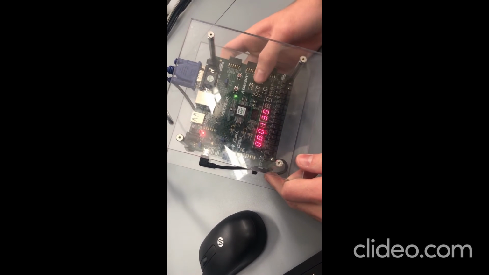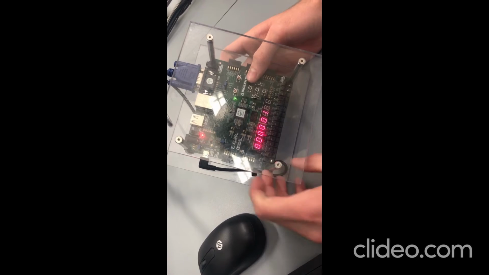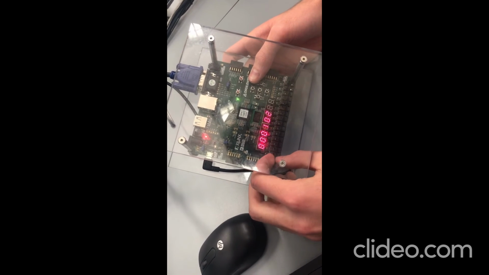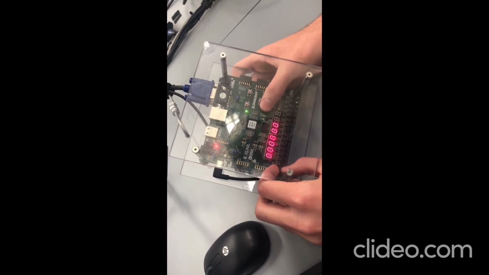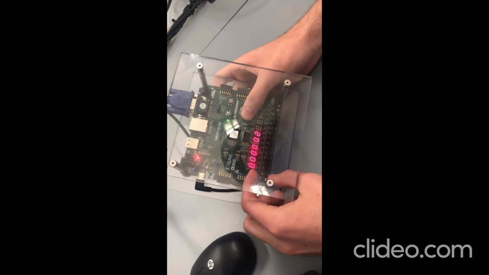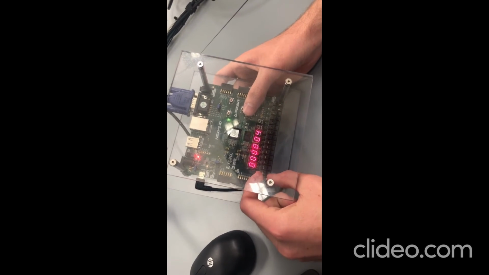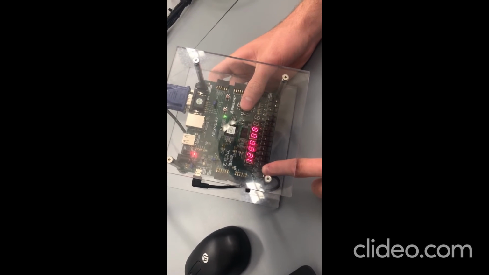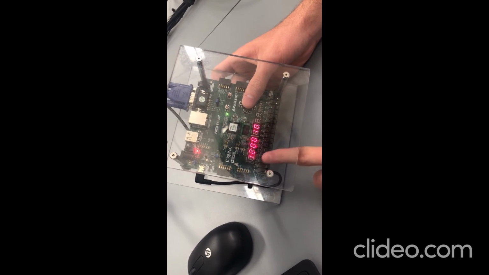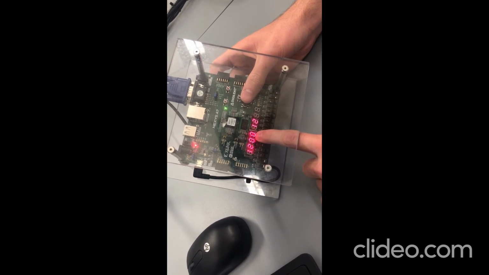So we have these 3 push buttons. The first will reset the time as well. It's just resetting the time to 0, 0, 0, 0, and we can switch to 12-hour, and we can see it's 12, 0, 0.